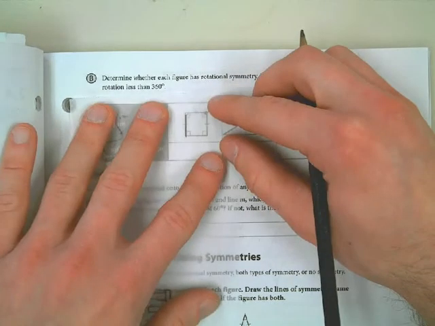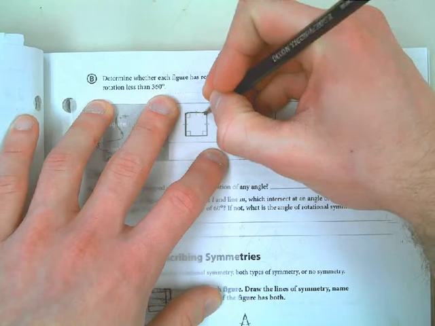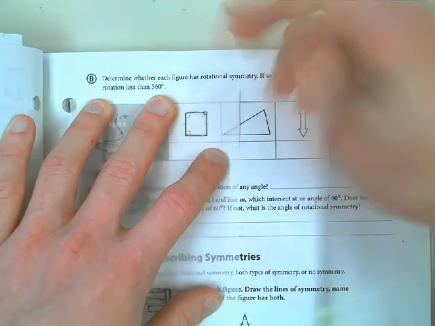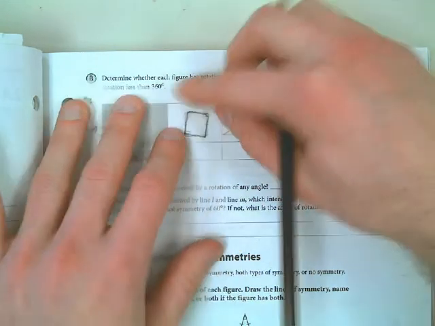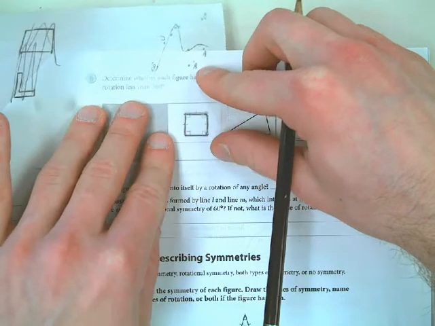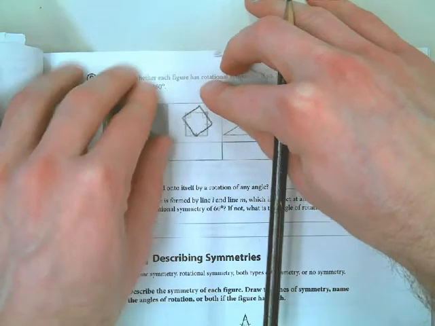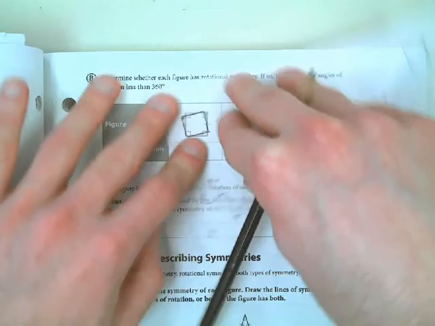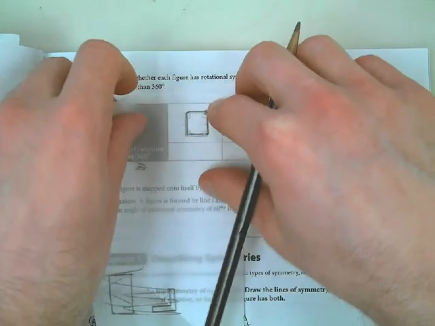Now I'm going to take this shape and I'm going to rotate it. I'm going to keep turning it until it matches back up. Okay, so there's 1, right? I'm going to keep turning. 2, keep turning. 3, keep turning. 4. It takes 4 times for that point to travel around my shape, so 360 divided by 4, 90 degrees. There's the answer.